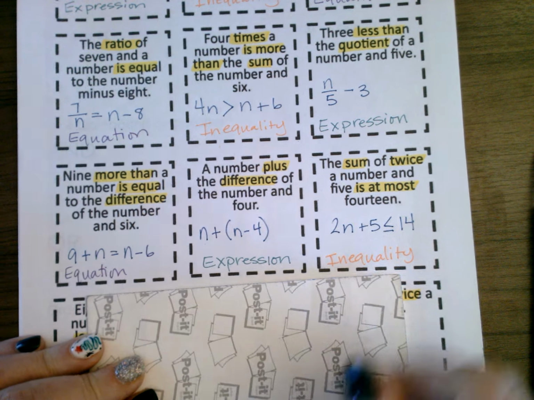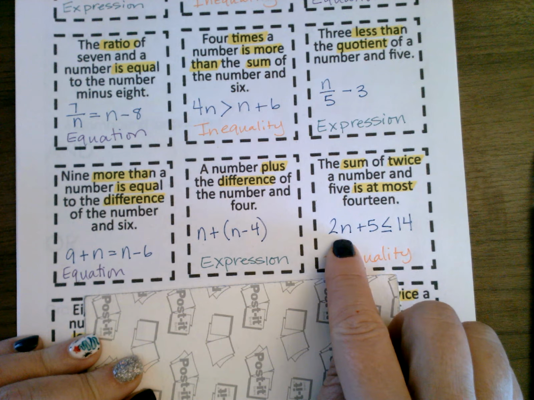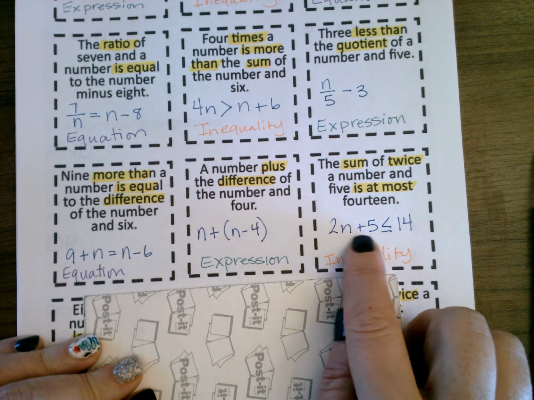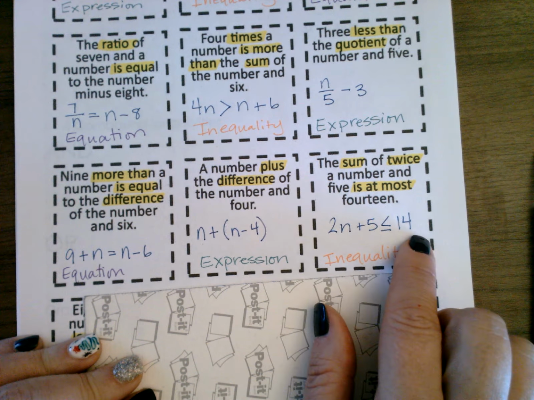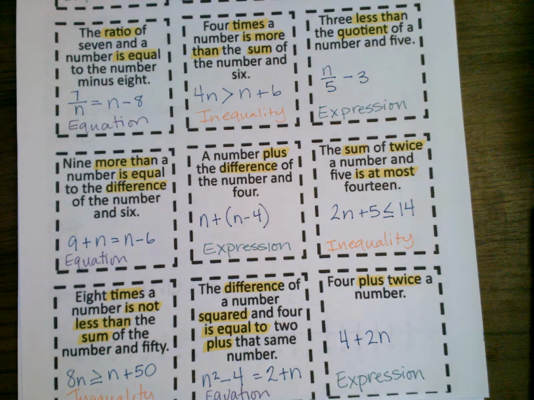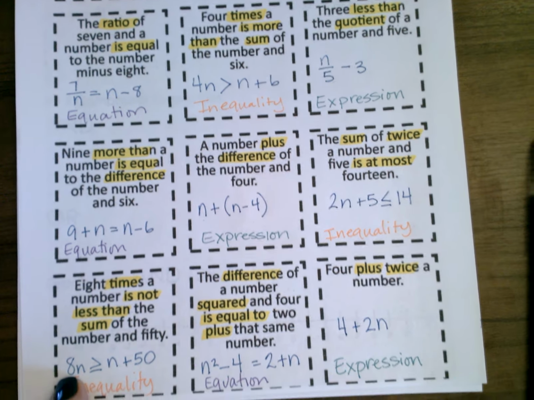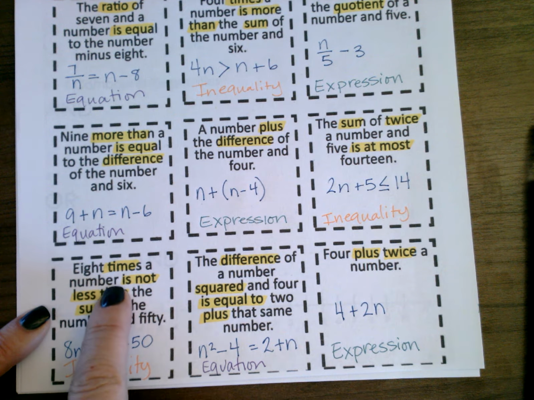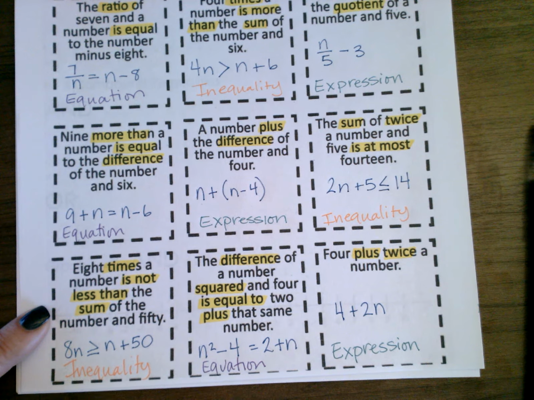The sum of twice a number and 5 is at most, so that means it has to be smaller or less than 14. 8 times a number is not less than, so again it included the verb is, so I know it's an inequality, the number or the sum of the number and 50.